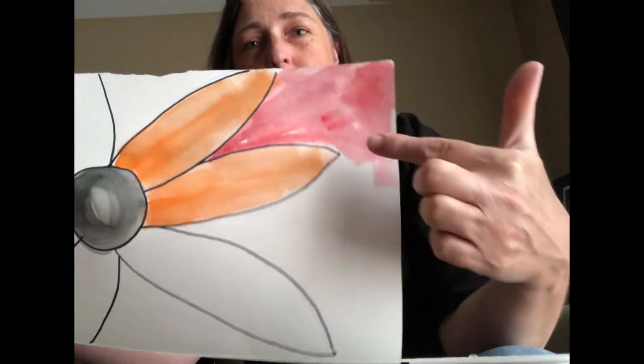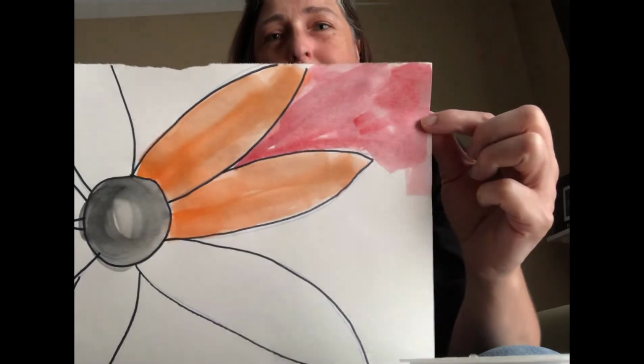I think I'm going to do the background in red. So then you're going to fill in around your flower petals. I need to get more water and more paint. So we want it to be bright and colorful, just like Georgia O'Keeffe's work. We're going to use whatever colors make us happy. And let me show you what I'm doing here. Okay. So you can see then that I'm starting to fill in the background around the flower.